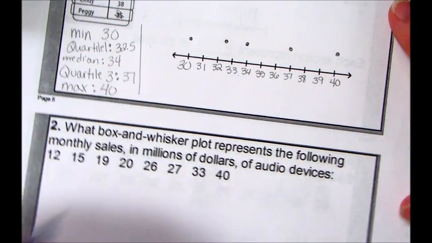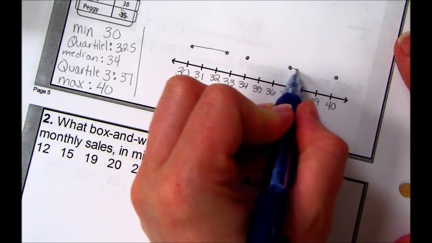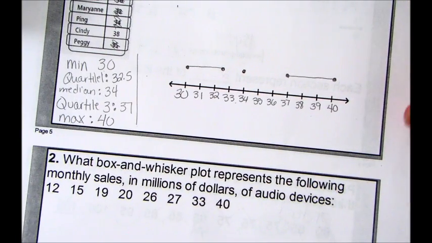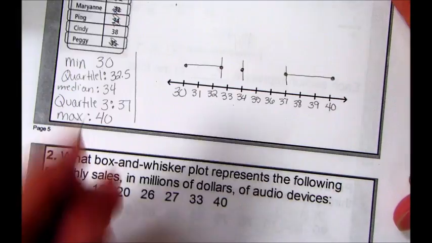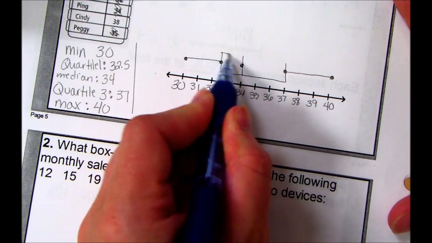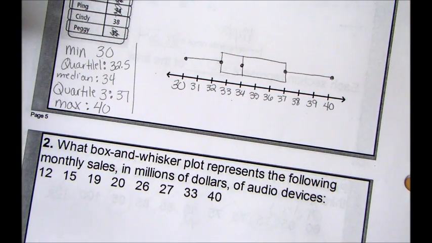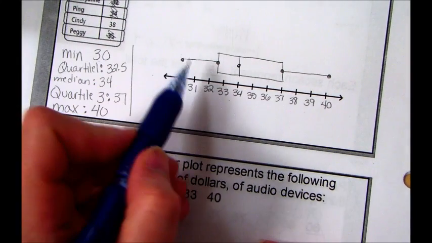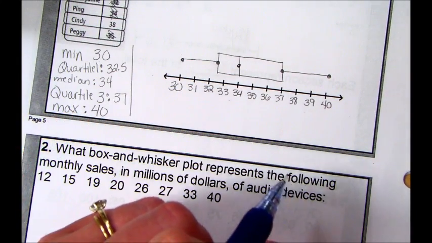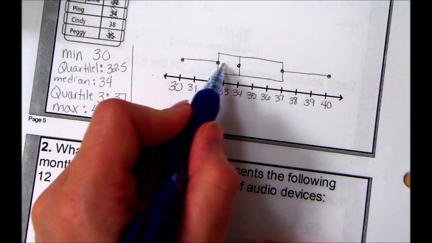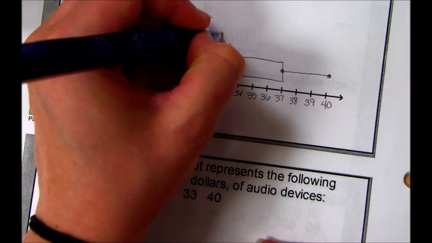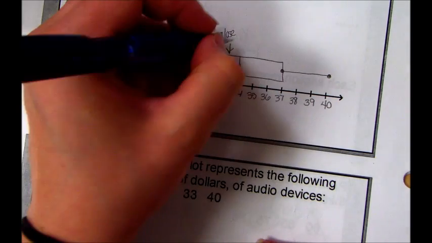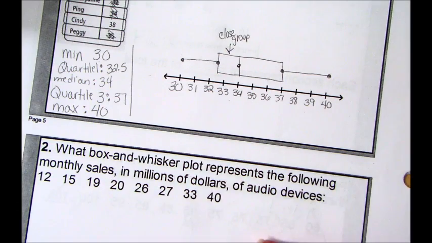Now, draw your whiskers. Now, draw your box. And you have made a box and whisker plot of your data. 25% of your runners finished between 30 and 32 and a half. Look how tightly squeezed they are in here. This was a really close-knit group. I'm going to write that. This is a really close group. See how tight it is?